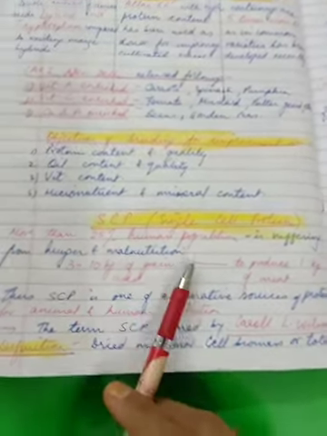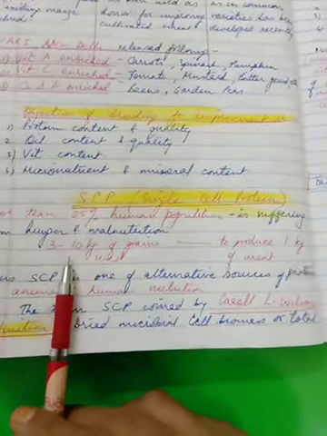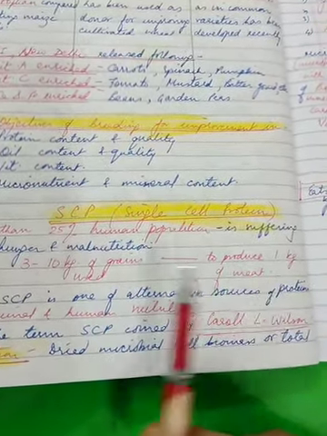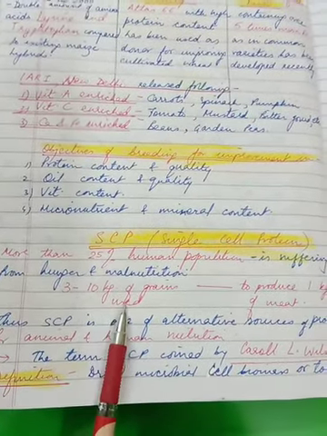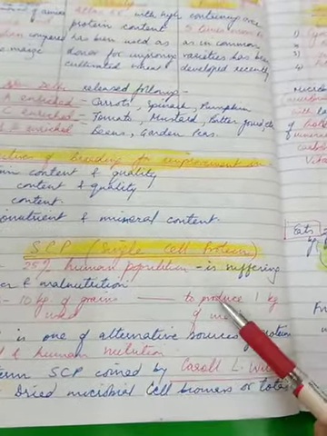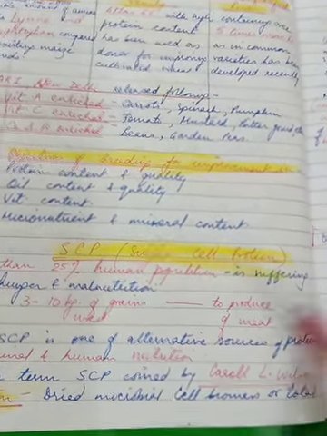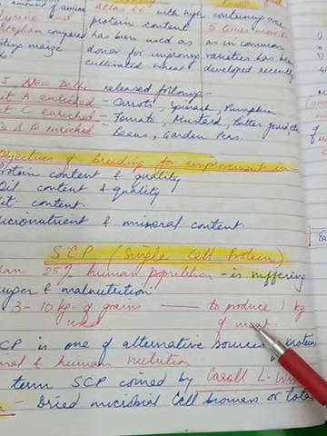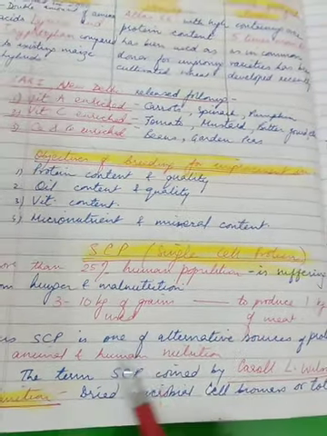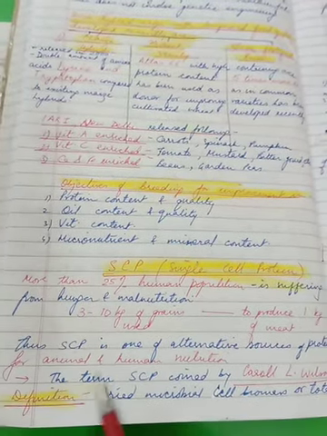More than 25% of the human population is suffering from hunger and malnutrition. And today, if we compare our vegetarian diet to the non-vegetarian diet, the figures are something like this. Around 3 to 10 kilograms of grains are used to produce 1 kilogram of meat. Suppose we are non-vegetarians and we purchase 1 kilogram of mutton or chicken. Always remember, to make this 1 kilogram of meat, some 3 to 10 kgs of grains have been fed to the animal. Therefore, single cell protein is one of the alternative sources of proteins for animal and human nutrition.